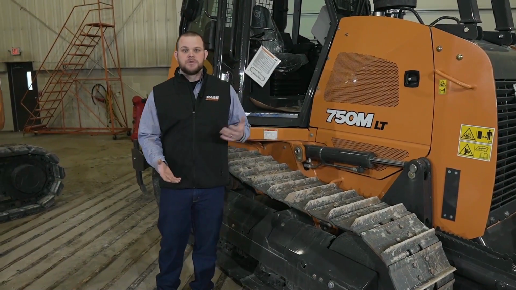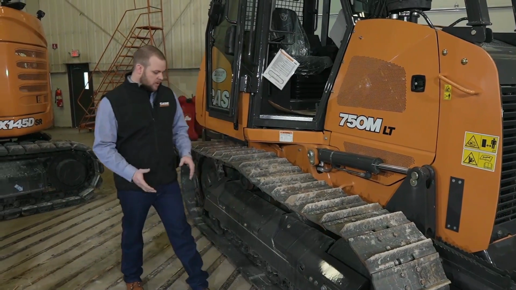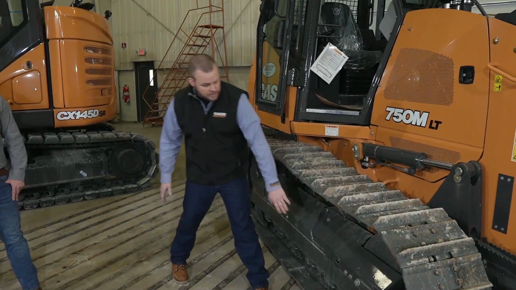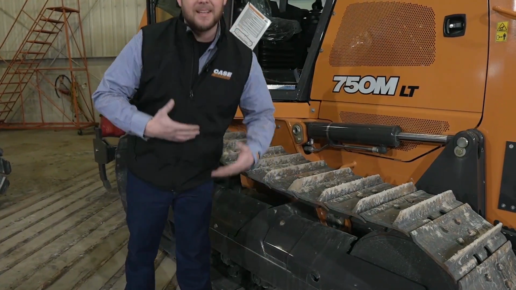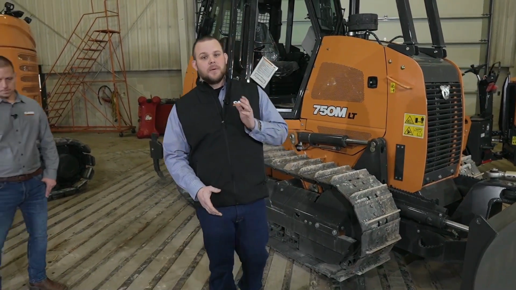If it's a little loose or a little tight, we just need to add a little bit of grease. And then you can see on this track specifically, we've got our grease zerk right here. If it needs to have tension added, we simply put some grease in. And if we need to remove tension, we just take a little bit of grease out. And again, the proper procedure for that is in the operator's manual.